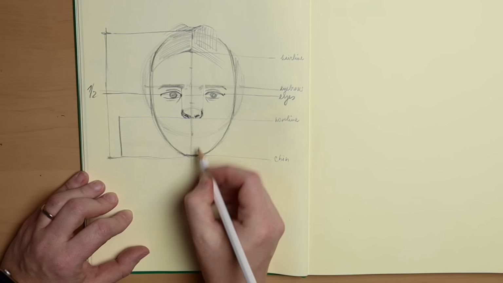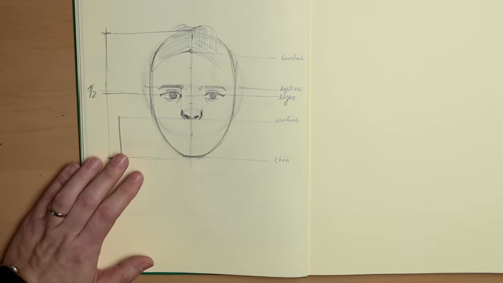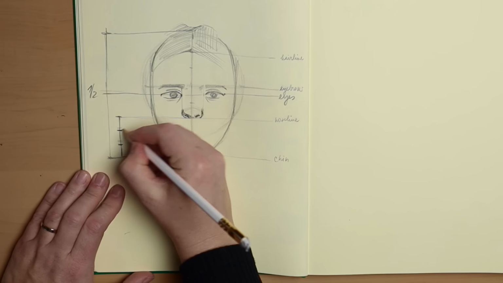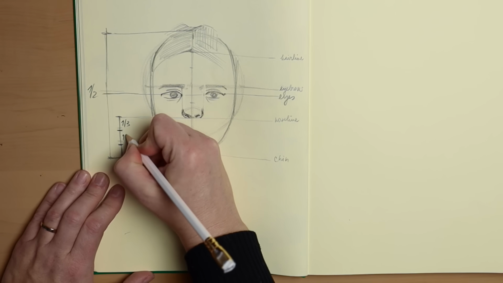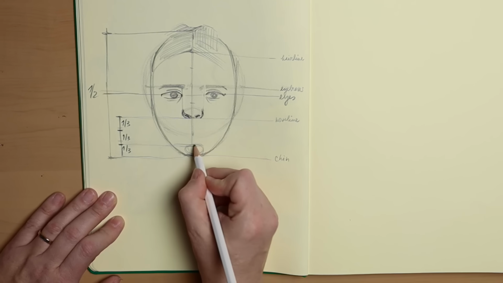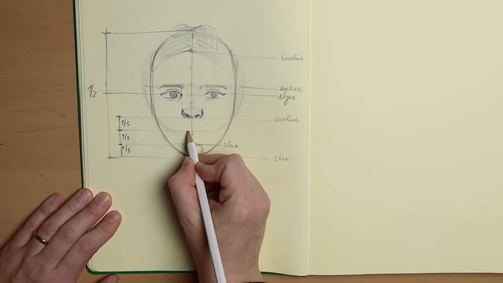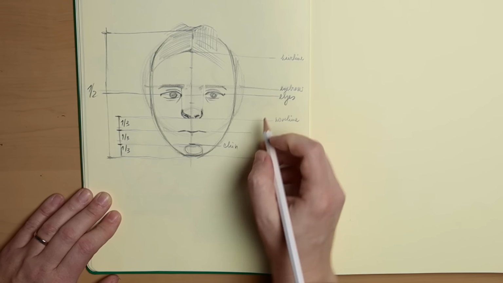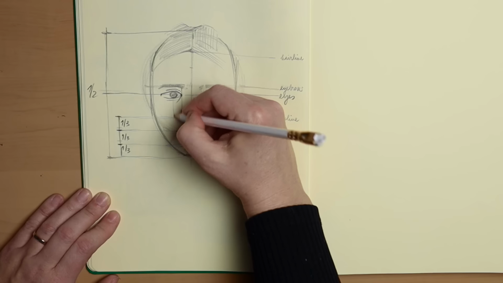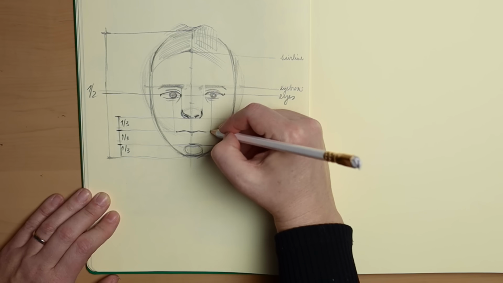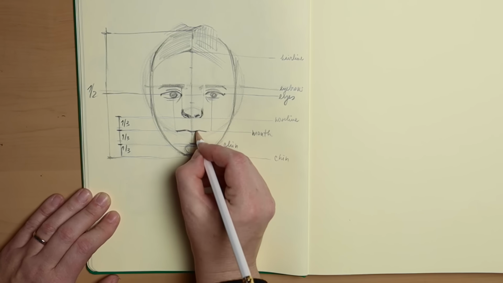To place the mouth, focus on the space between the nose and chin. Divide this area into thirds. The bottom third is where the chin sits. The center of the mouth, the darkest point between the lips, will be in the upper third. The mouth is usually as wide as the center of the eyes, which can help you place it correctly.